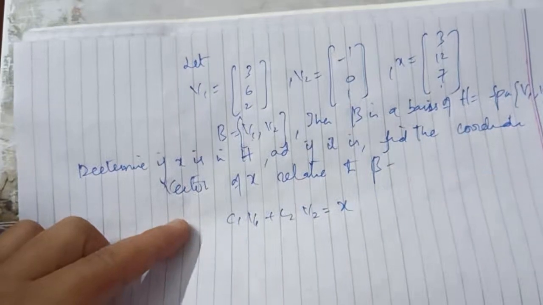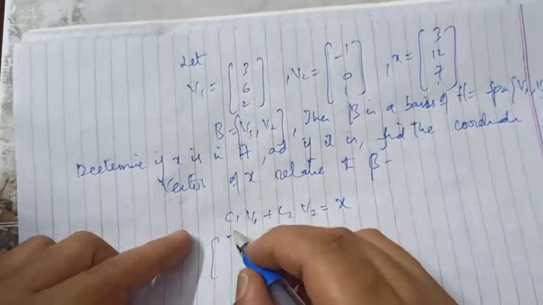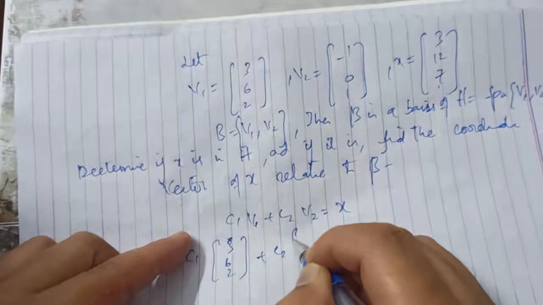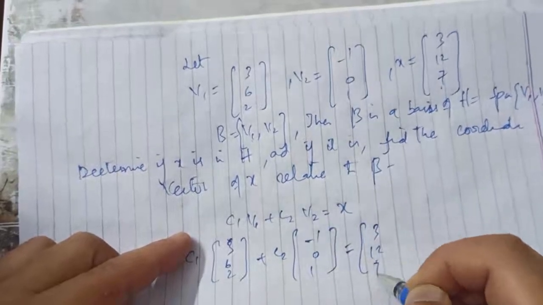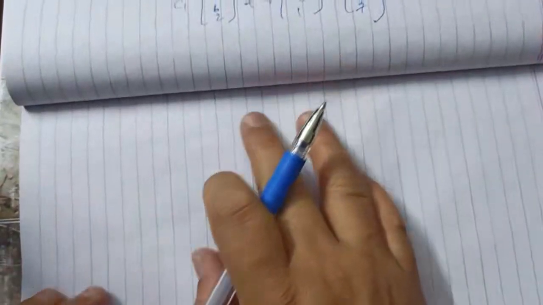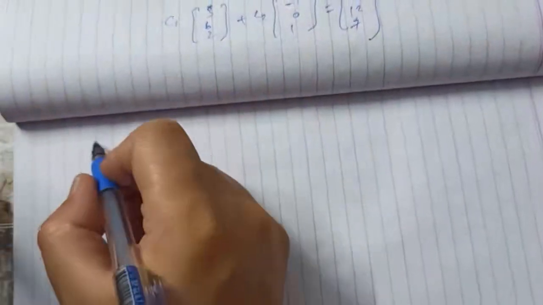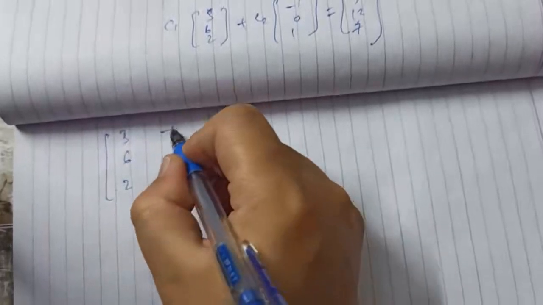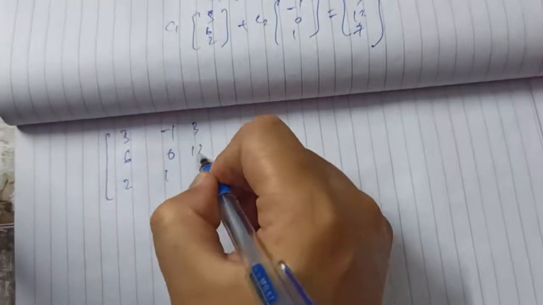So we solve the equation c1 times 3, 6, 2 plus c2 times minus 1, 0, 1 equals 3, 12, 7. That can be written in matrix form as 3 6 2, minus 1 0 1, 3 12 7.